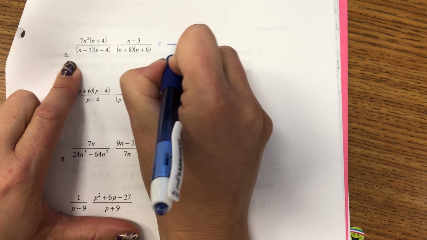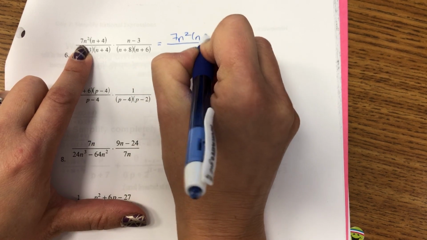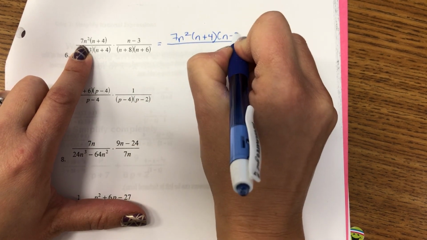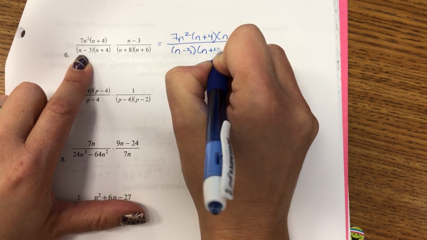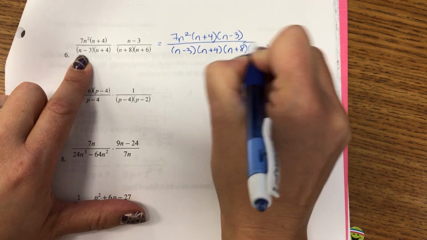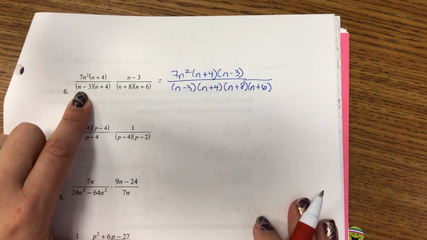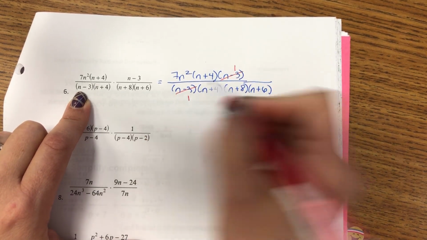So for number 6, everything's already factored, which is great. So I'm going to combine my numerator, rewrite my denominator, and look for any matching factors. So n minus 3 divided by itself is 1.